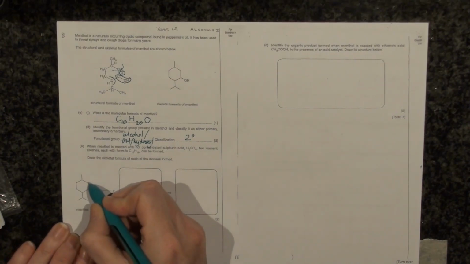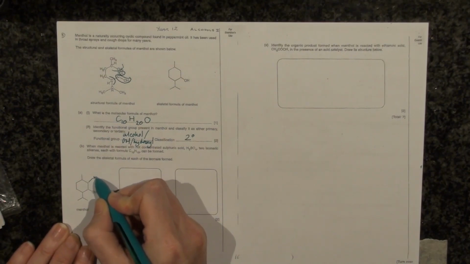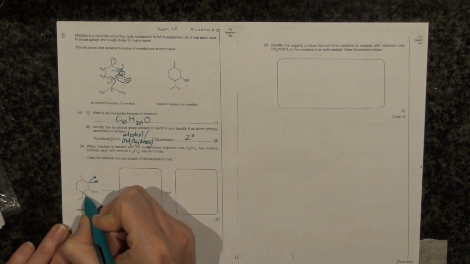Now, the next question is asking you to react with hot concentrated sulfuric acid. You should recognise that that is the dehydration reaction. So we want to remove water from that molecule. And we can form two isomeric alkenes. So we know we're looking for an alkene. And the reason there are two forming is, remember when we went through this in one of my previous videos, I'm just going to put in the hydrogens on the adjacent carbons to that OH.